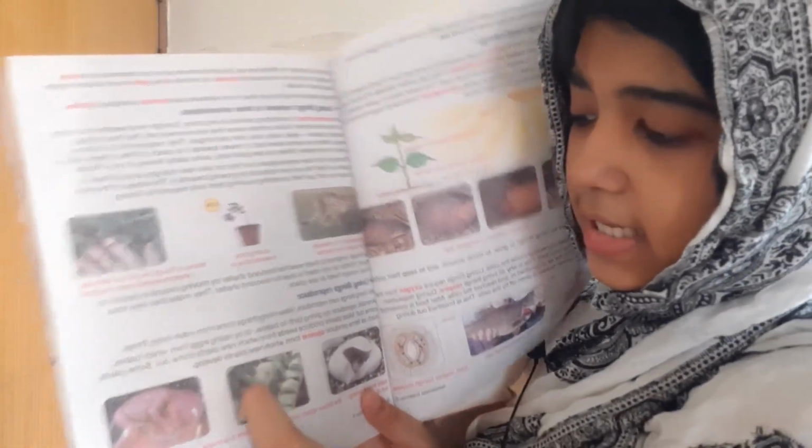Animals reproduce by giving birth to babies or by laying eggs from which babies come out. Most plants reproduce by seeds from which new plants come out. Some plants, like the fern, reproduce by spores. Here is the fern. The fern's reproductive cells are called spores, from which new plants develop.